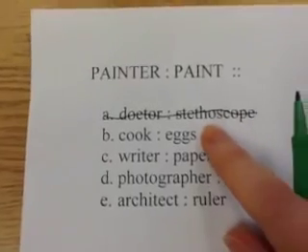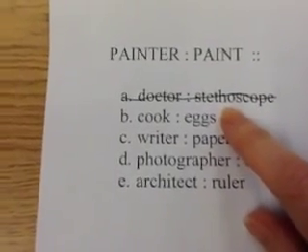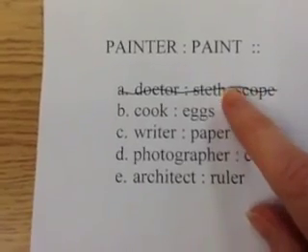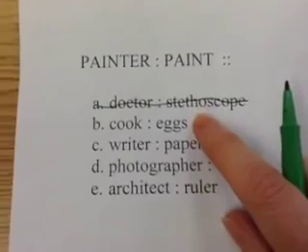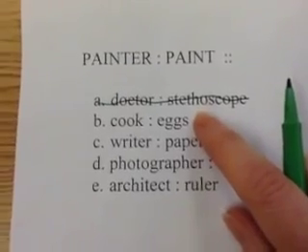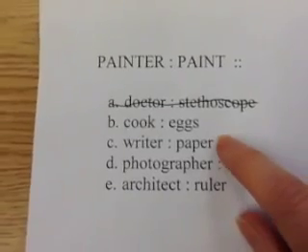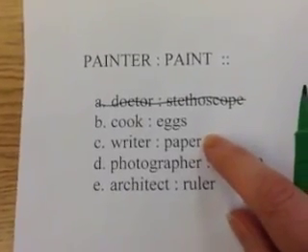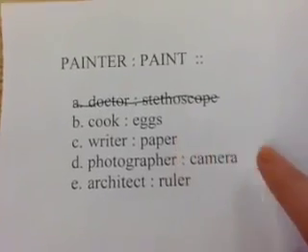So, if we've got a painter uses paint to create, and the paint is part of the final creation, a cook uses eggs to create, and the eggs are a part of the final creation. When the cook is done, what you're looking at, there are eggs in it. When a writer creates, they use paper to create. And yeah, that paper can be part of the final creation. So that one's still in.